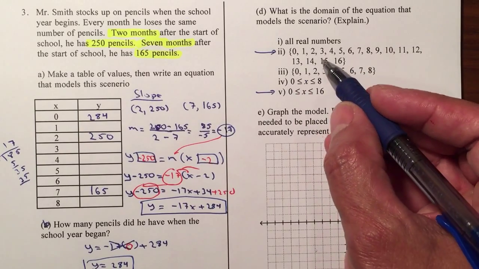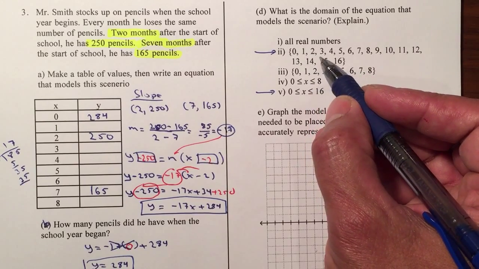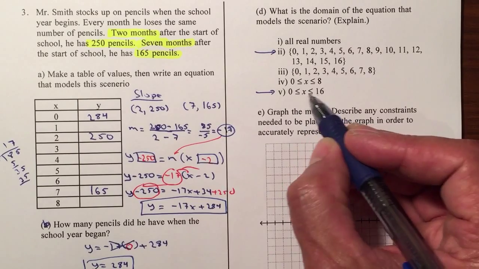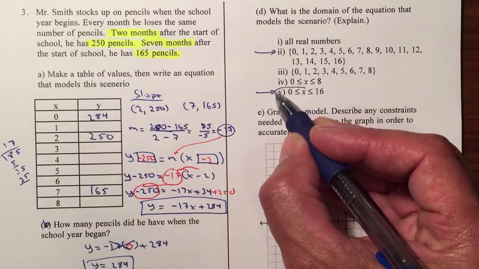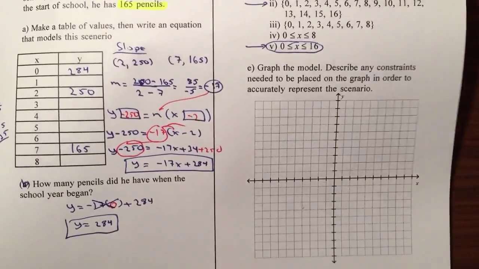Now the difference is that number 2 is only integers, so 0, 1, 2, 3 months. And for number 5, it can be even decimals. And since we're working with months, it can be a decimal as well, so your answer is letter E, or the 5th one.